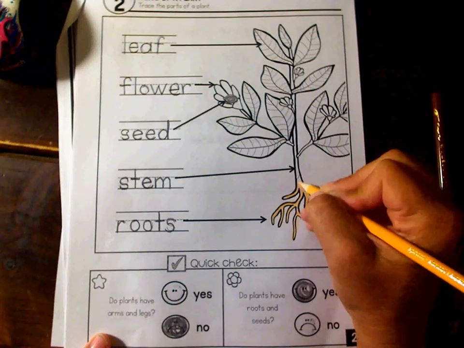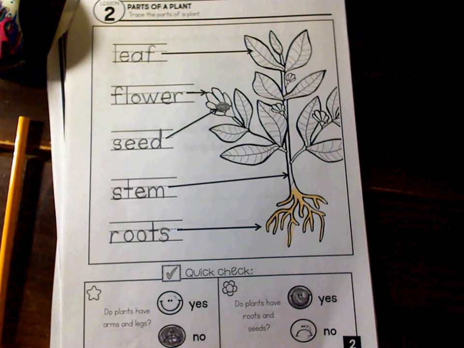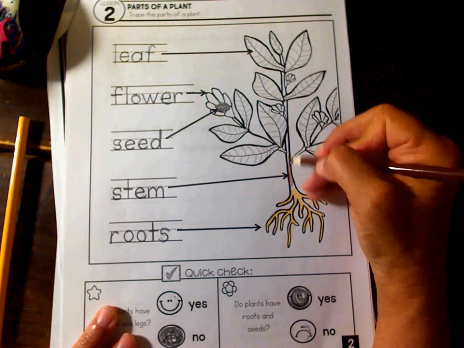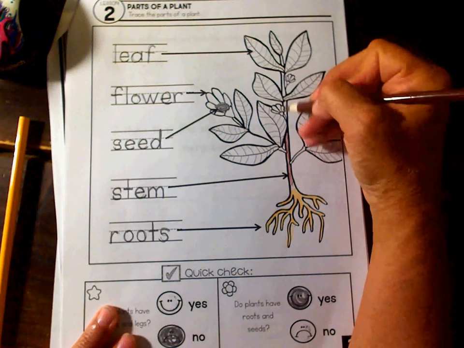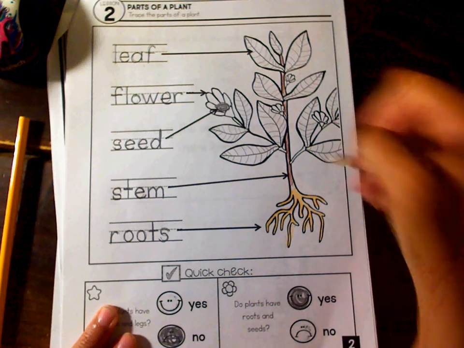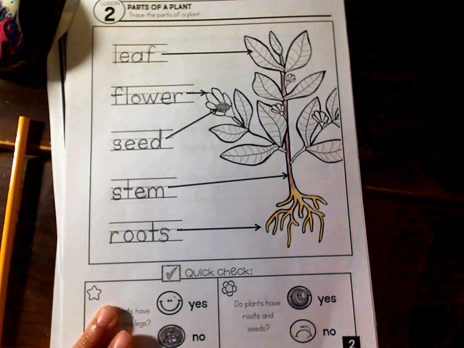Excellent job. Next, I'm going to take my brown crayon and I am going to color the stem brown. Now, stems don't have to be brown, but I'm going to go ahead and do brown so you can see the difference between the stem and the leaf area of the plant. So we've got yellow roots and we've got brown stem.